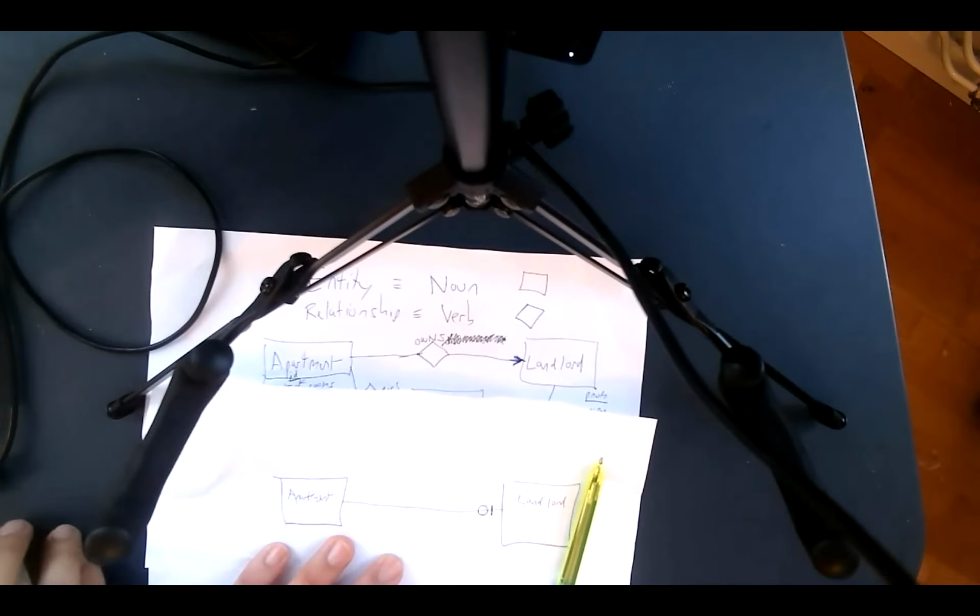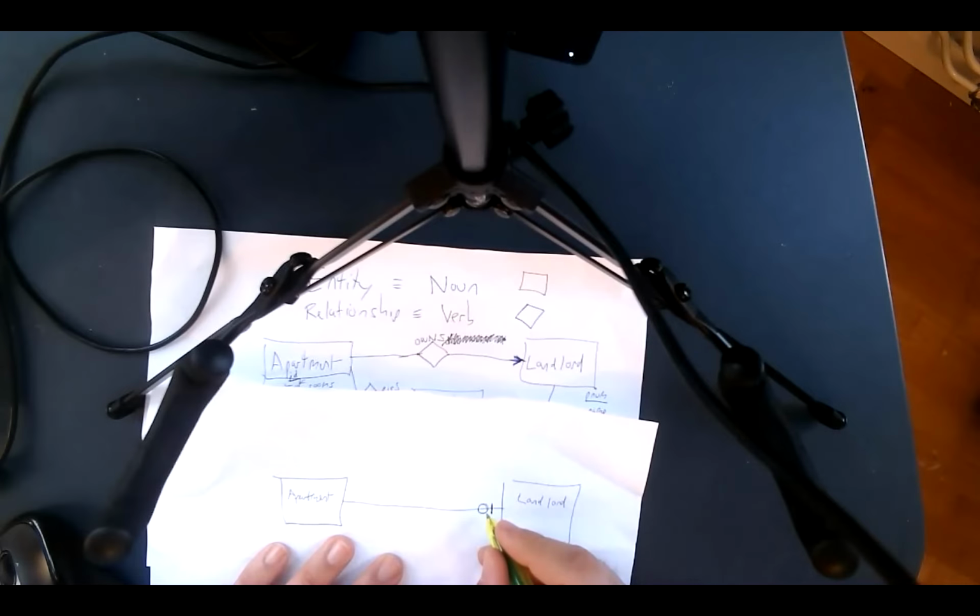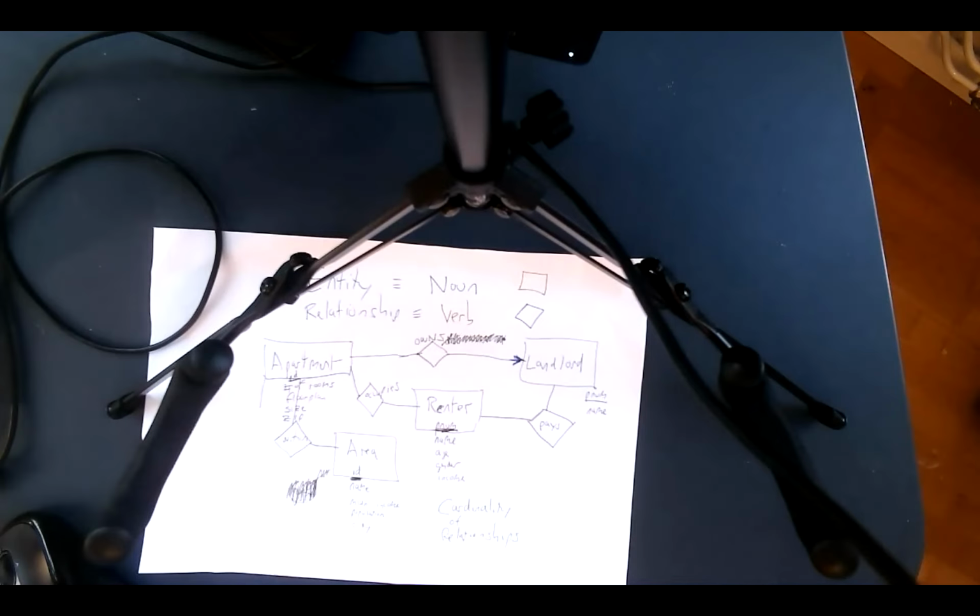Between zero, let's see. One second, I'll make sure I get this right. I got it wrong, of course. That's right. That's annoying. Sorry, I need to get more paper.